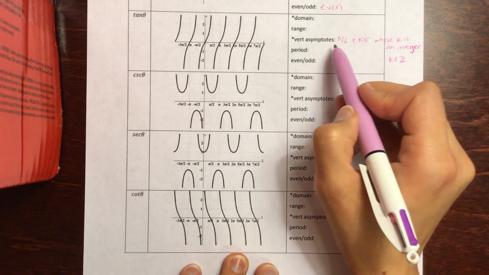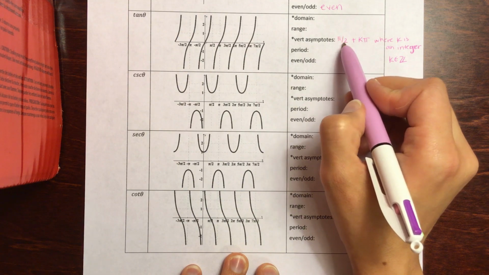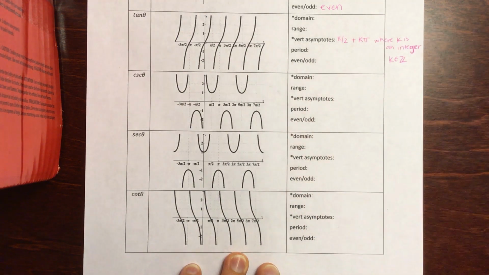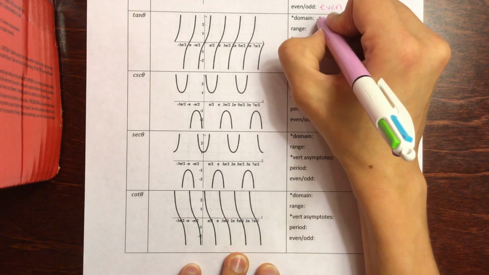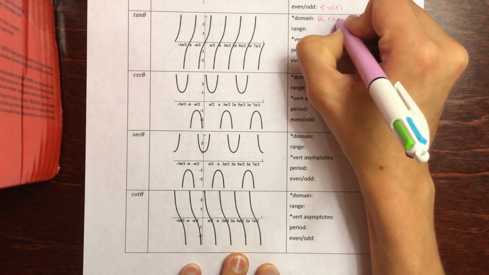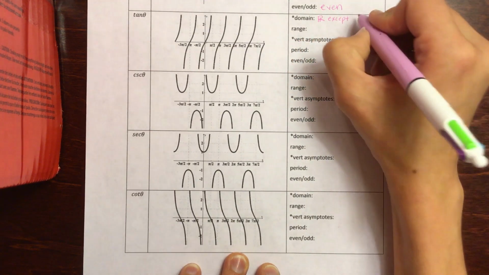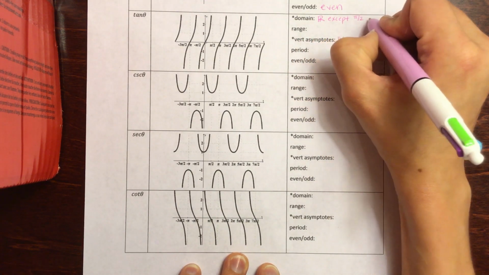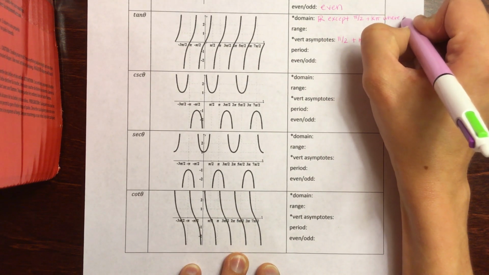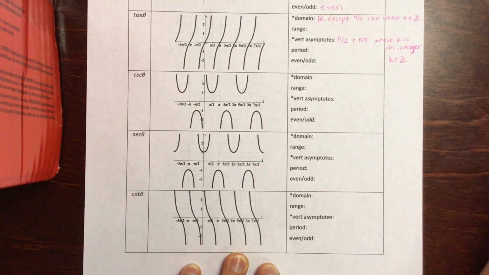Okay, so my vertical asymptote here is at pi over 2 plus k pi, where k is an integer or whole number. So for my domain, I can say all real numbers, negative infinity to positive infinity, except at the asymptotes. And the asymptote equation is pi over 2 plus k pi, where I'm going to use this weird math notation because it's less writing.